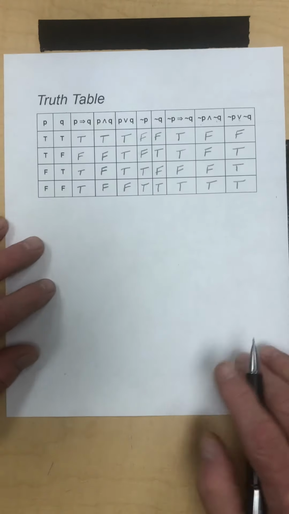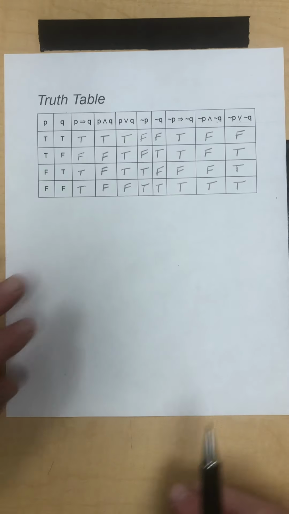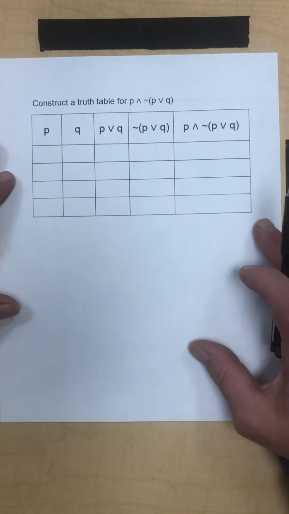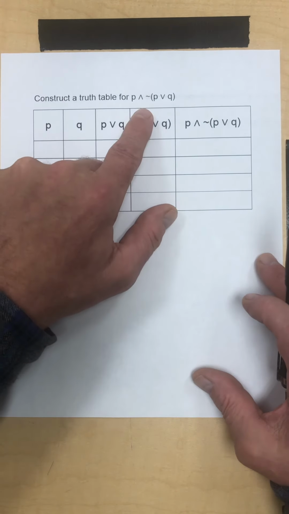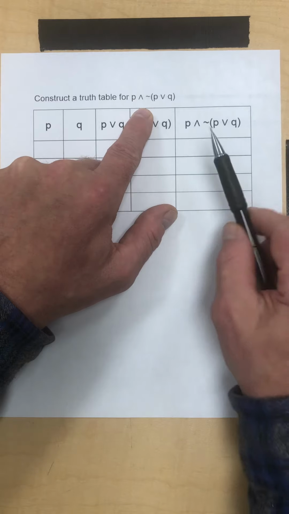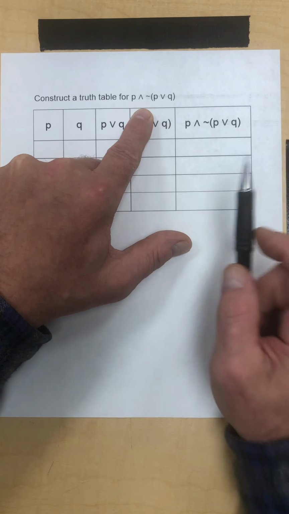Okay? So I always like to go through this table because we're going to see variations of all of these things in these truth tables. Okay, so I have a statement like this. All right, so it wants me to do a truth table for this statement. So the last column is that statement, so I'm going to have all the truth values here.